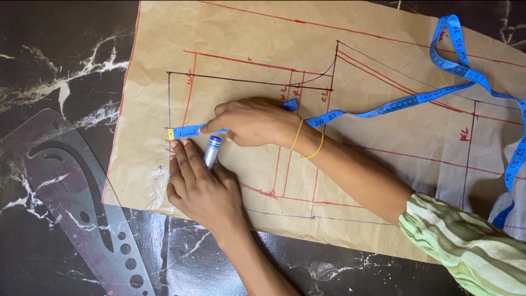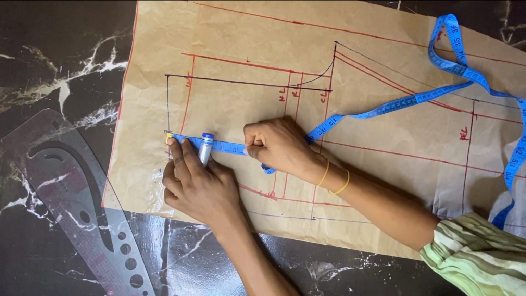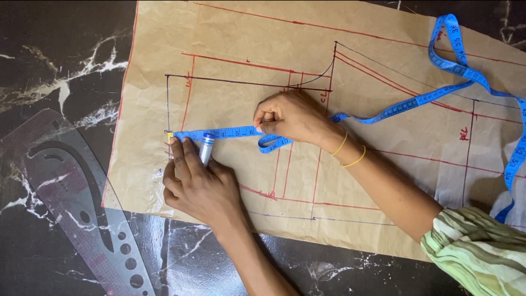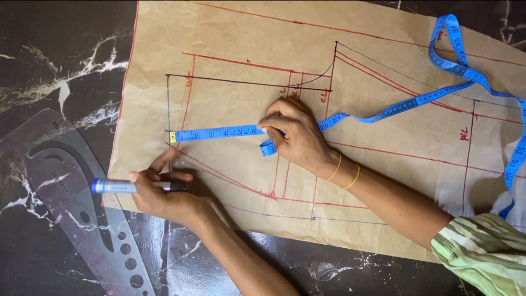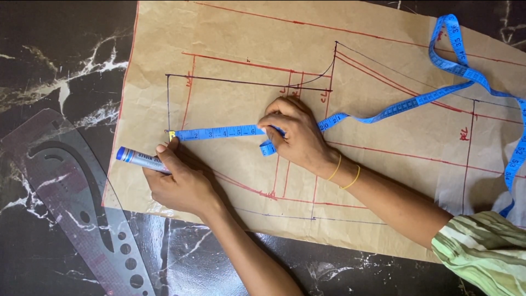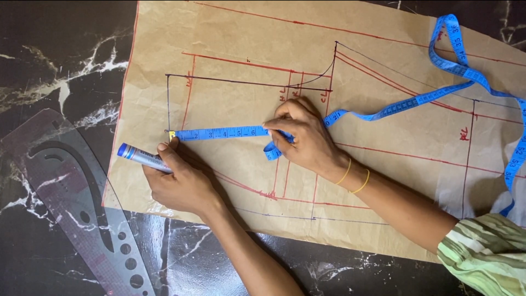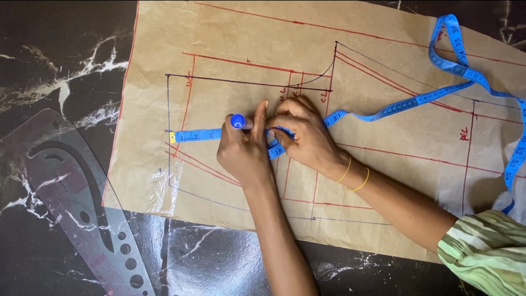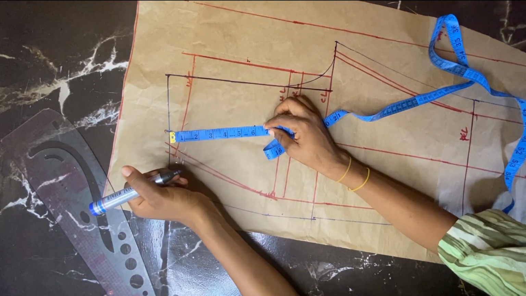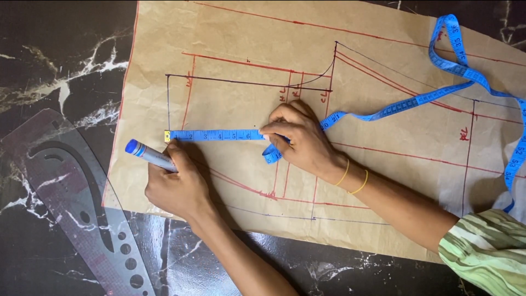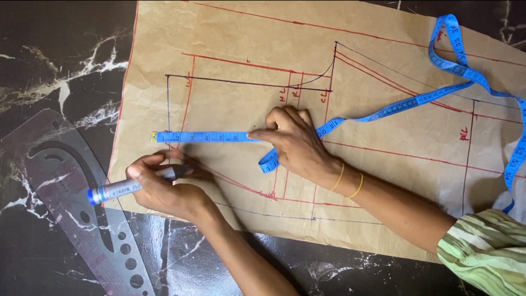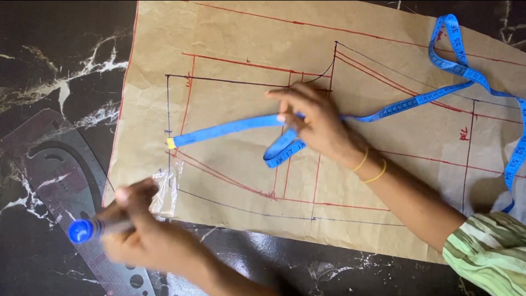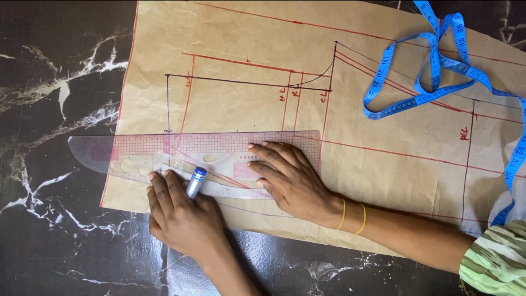So I'm going to come down by 6 inches. I'm using a slant rather than straight. I'm going to mark it where I slanted my tape. Please do the same. And there you have it, there you have the slant. I'm just making sure that it is accurate. I'm going to connect.